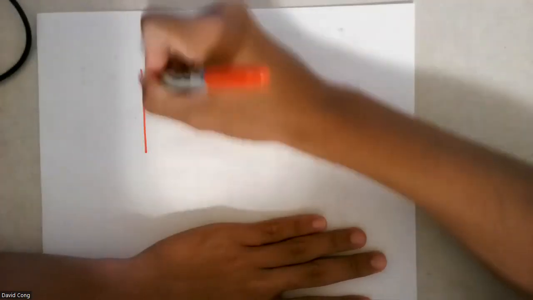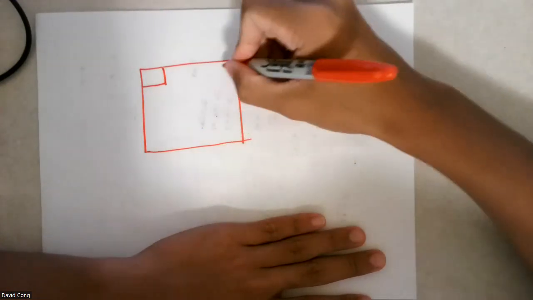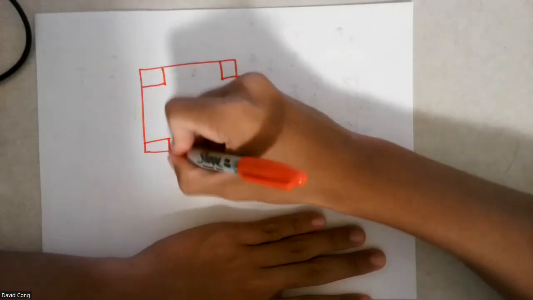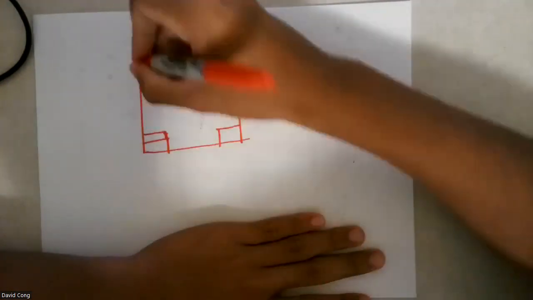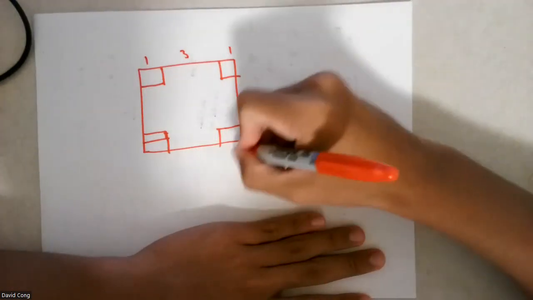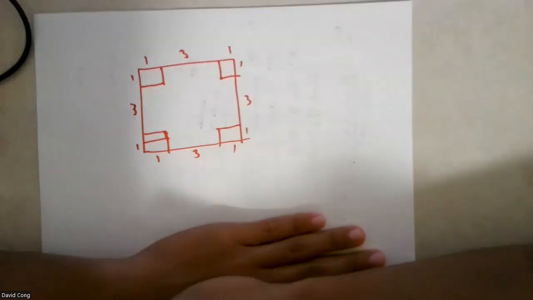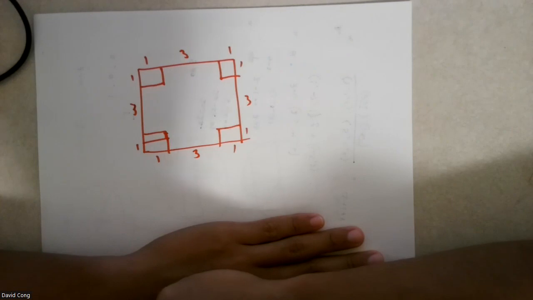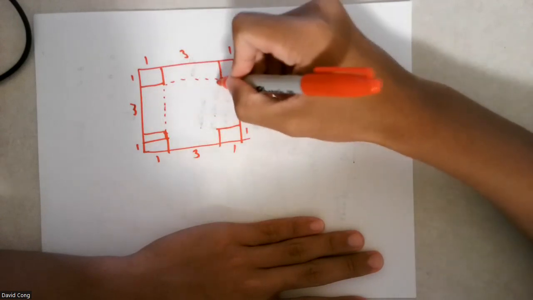Okay. Now on to number 5. So we have a square, and we cut out 1-inch sections on each corner. That was a terrible cut. Okay, so now this is 1, 3, 1, 3, 1, 1, 1, 3, 1, 1, 3, 1. And we find the maximum area that can fit in the square. So I'm going to do a little trick here. I'm going to draw these lines in, right?